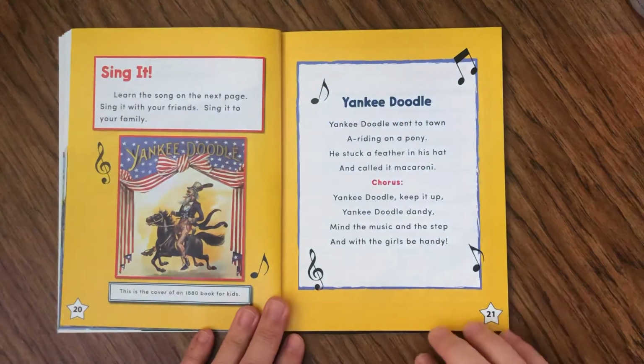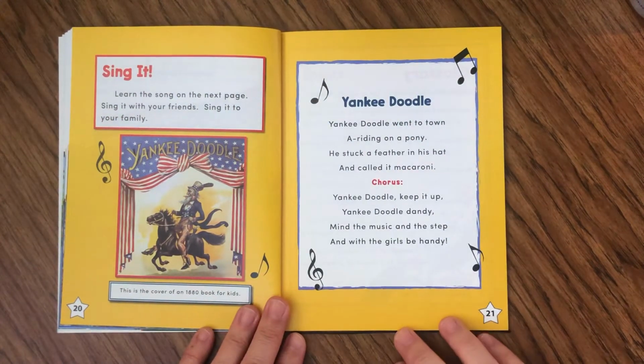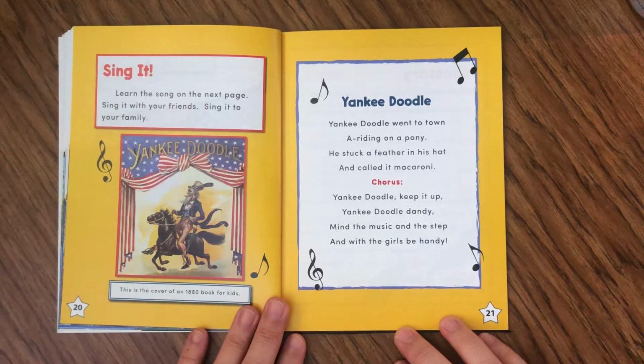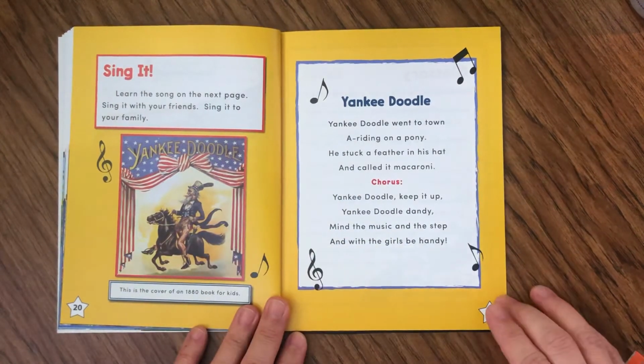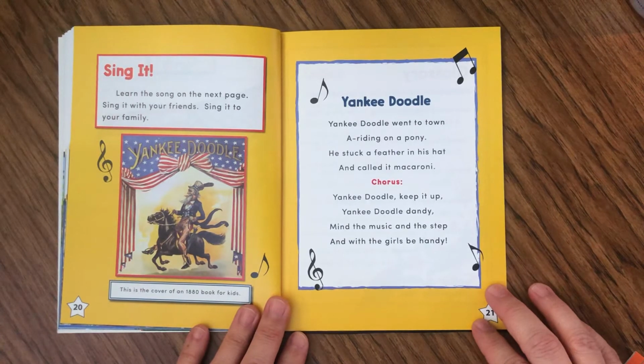Sing it. Learn the song on the next page. Sing it with your friends. Sing it to your family. This is the cover of the 1880 book for kids called Yankee Doodle. So this is the cover of the book. And this page says Yankee Doodle.